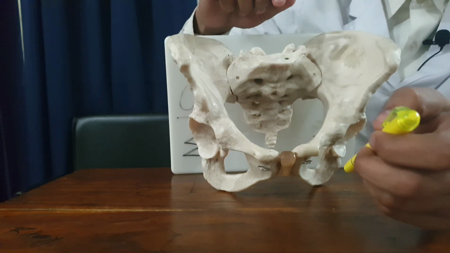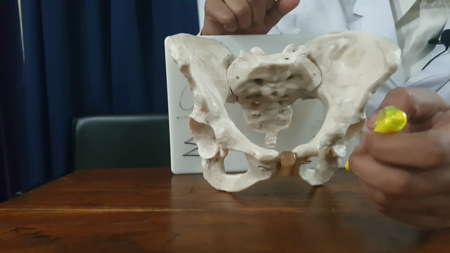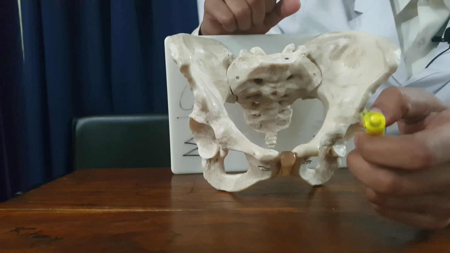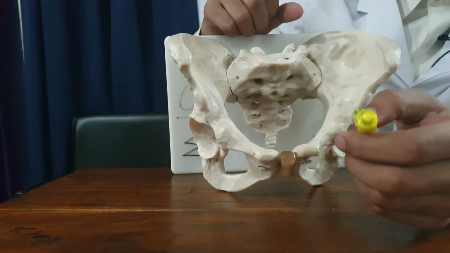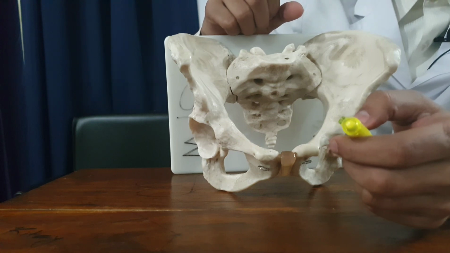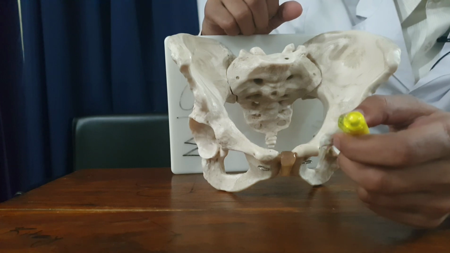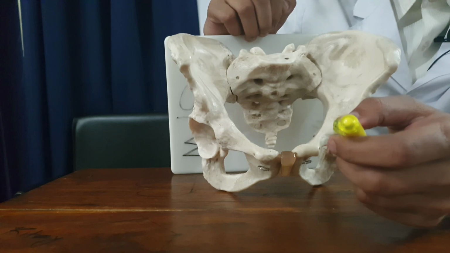There are a total of 5 diameters. Among them there are 3 conjugates: the true conjugate, the obstetric conjugate, and the diagonal conjugate. Let's discuss each of them. The anteroposterior true conjugate is also called the anteroposterior diameter, anatomical conjugate, or conjugate vera. Its length is 11 centimeters.